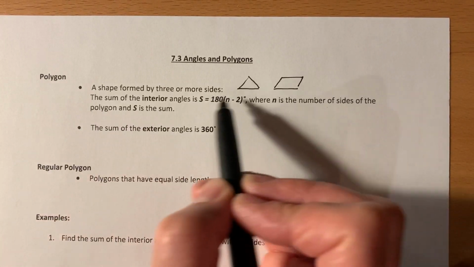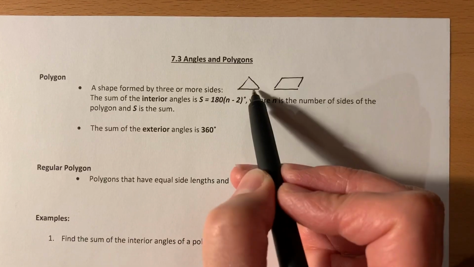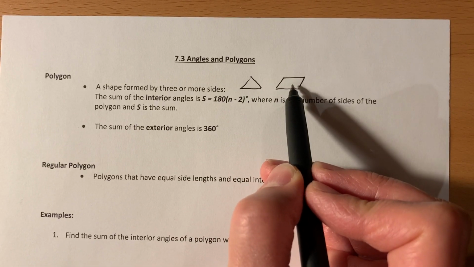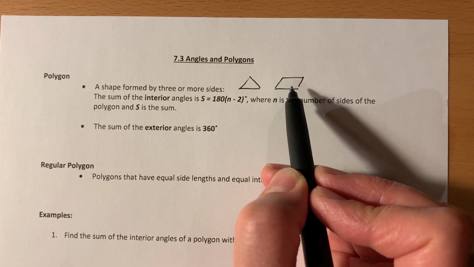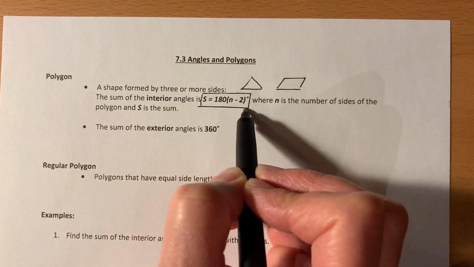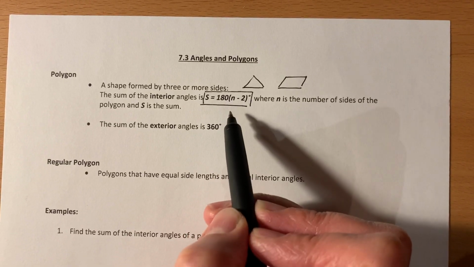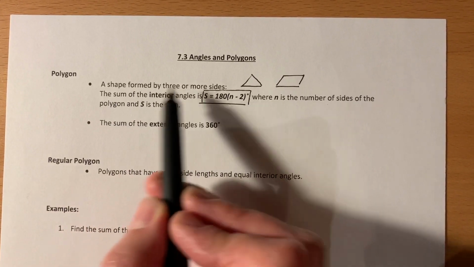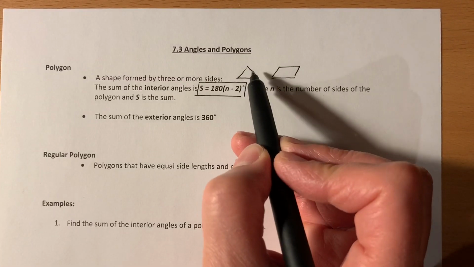Okay, so to figure out the sum of the interior angles, the angles inside the polygon, we know that something that has 3 sides is 180 degrees. Something with 4 sides is 360 degrees. But what about a pentagon with 5 sides? What would its interior angles be? We use this formula here, okay? You take 180 degrees and times it by n minus 2. N is the number of sides, and S is the sum, which means all the interior angles added together.